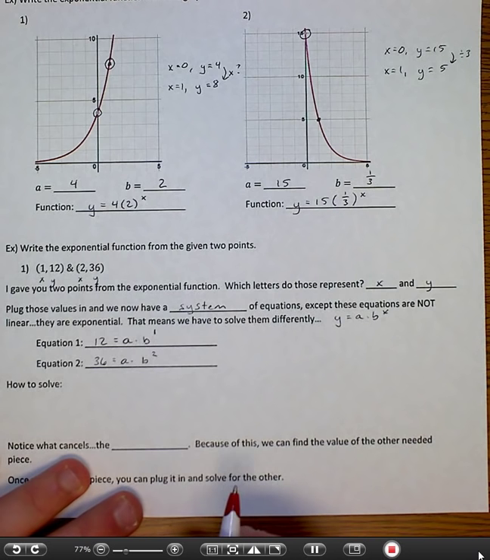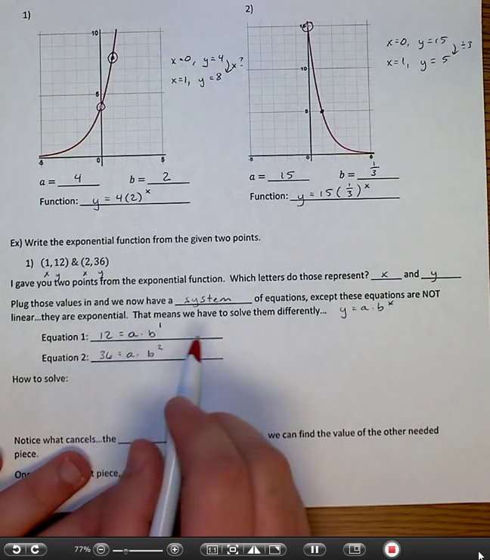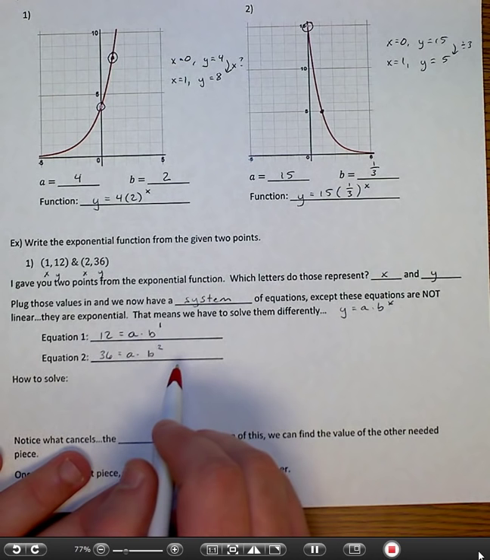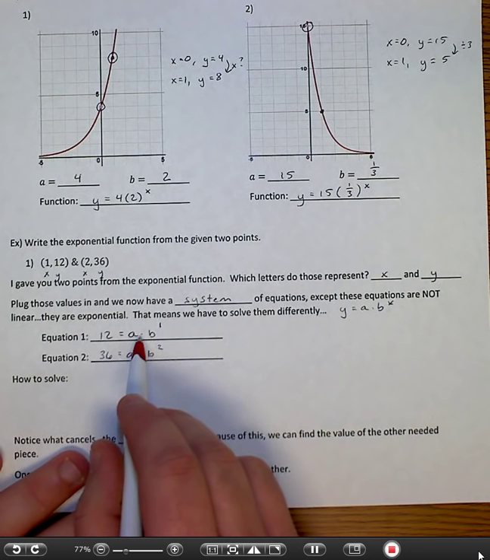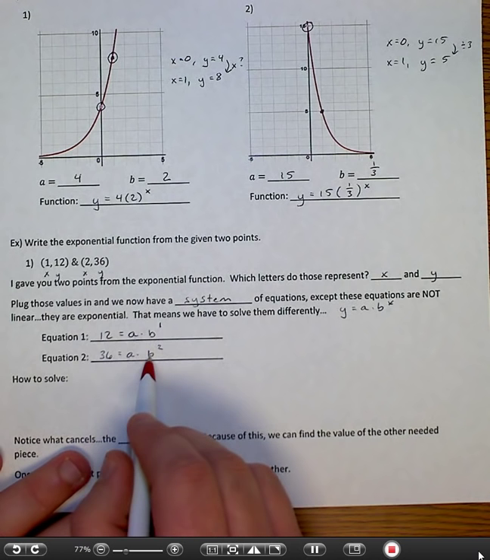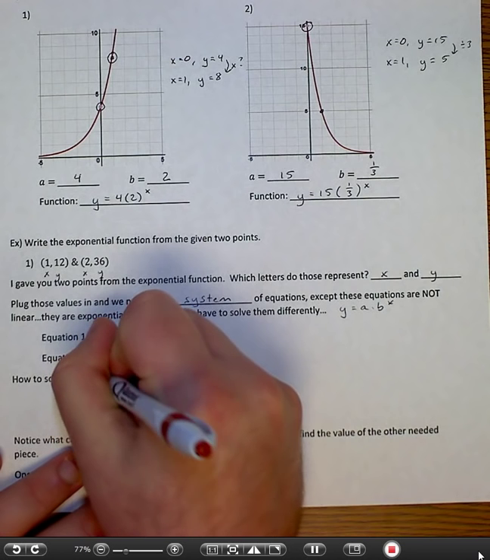Now, how to solve this? When we had a system of equations in the first semester, this was like ax plus by equals a number, ax plus by equals another number, right? And we would add the two equations. Well, now we're multiplying a and b. So what we're going to do is we're going to divide the two equations.